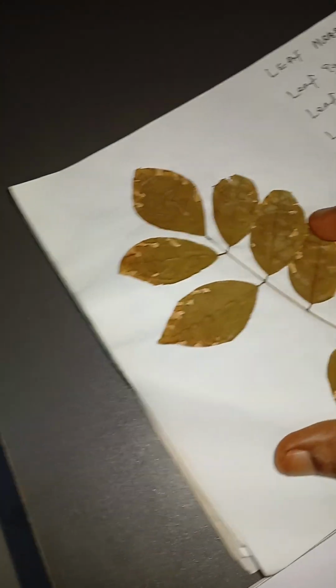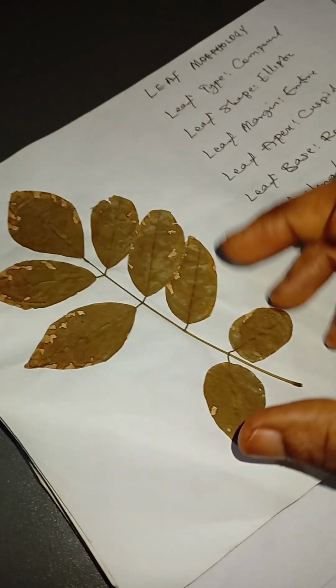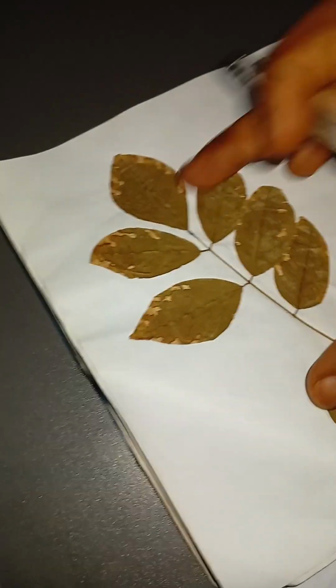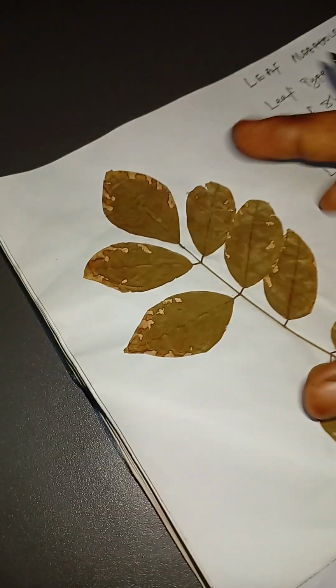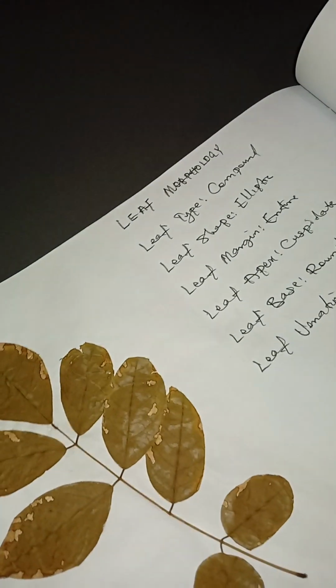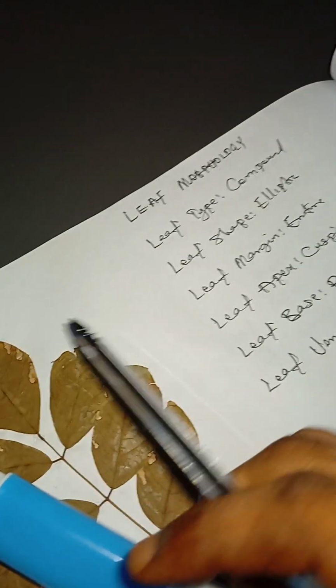And then after you dry, this is a typical example. When you dry, you use maybe glue, gum, something. You place it on this drawing board, for instance this now, and you can see that the basic things I have here is just what? Leaf morphology. Then these are the factors we are looking at.